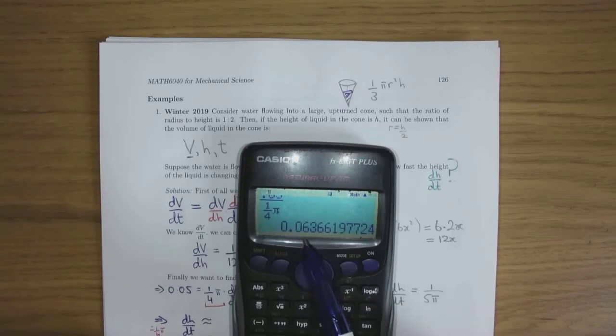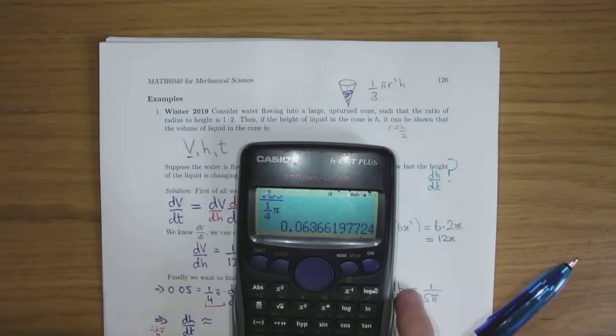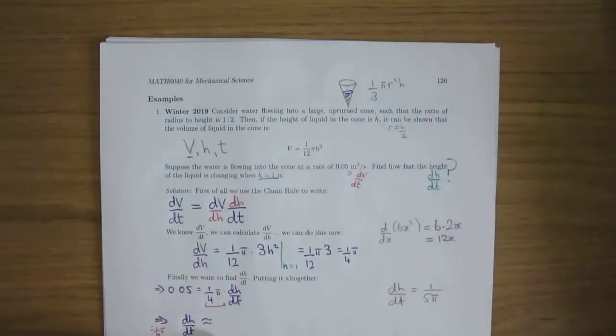Now I'm going to take 4 significant figures, so 0.6 is the first significant figure, second, third, fourth, and you round this last one if necessary, but I don't have to. So 0.6366.